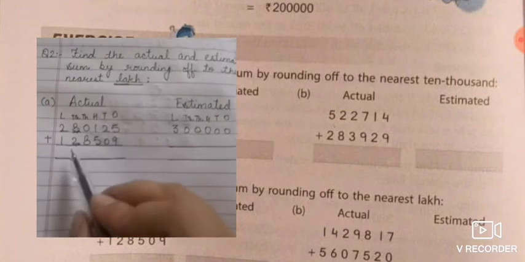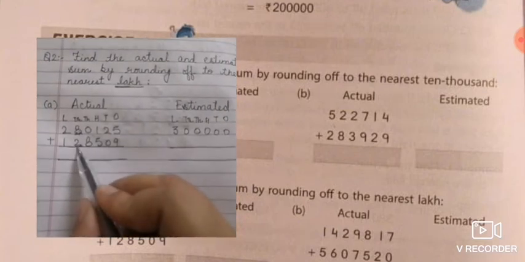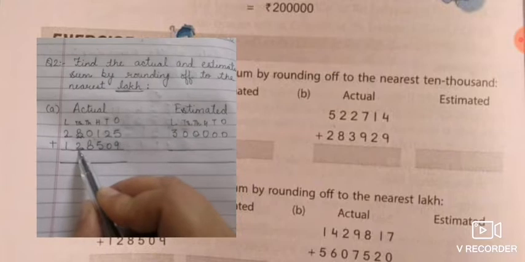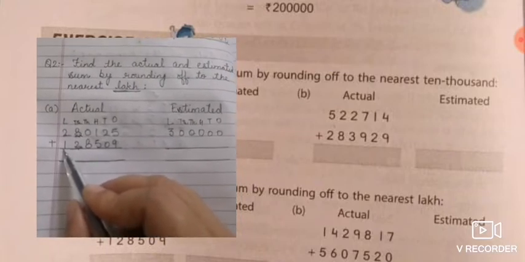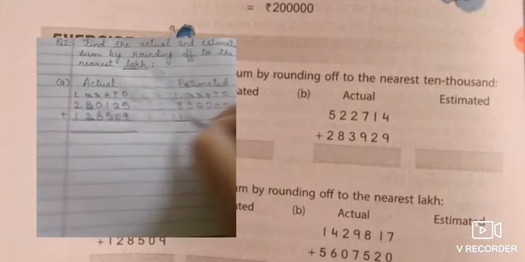Now see in this second part, here the 10,000 place is 2, which is less than 5. So we are not going to add anything on the lakh place. So this will become 1 lakh.